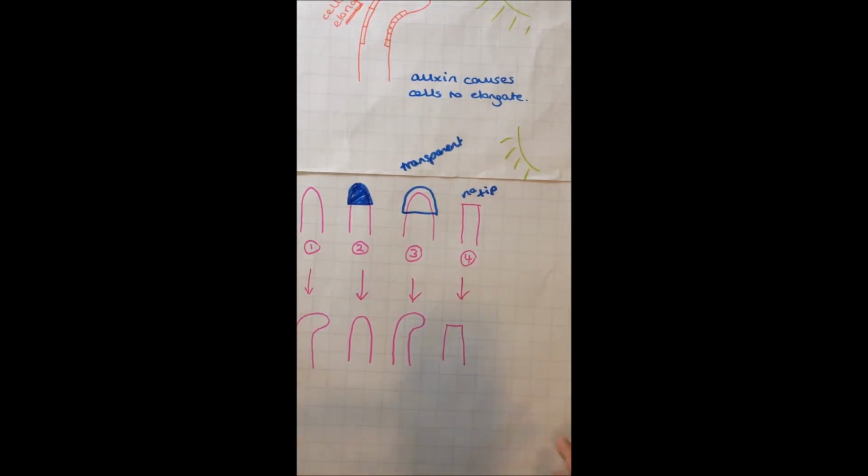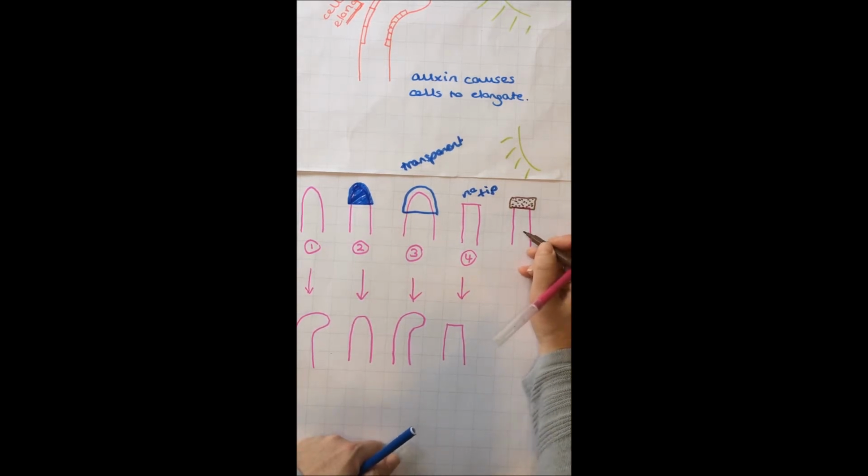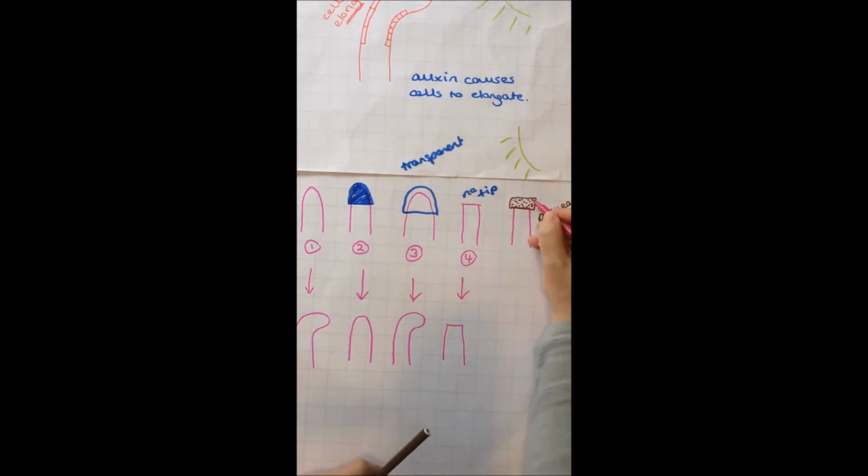The other thing that they like to do is they like to give you an example where they have a shoot, but what they've done is they've cut the tip off and they've put on a permeable, jelly kind of block. So this might be something like agar jelly. Okay, so this is a permeable block. And then what they would do is they would put the tip back on top of the block.